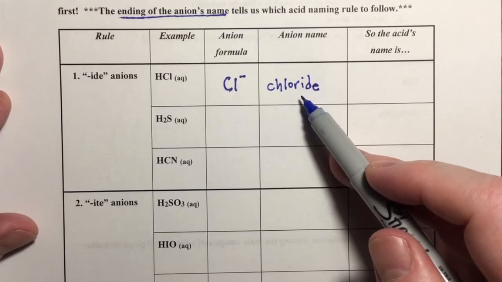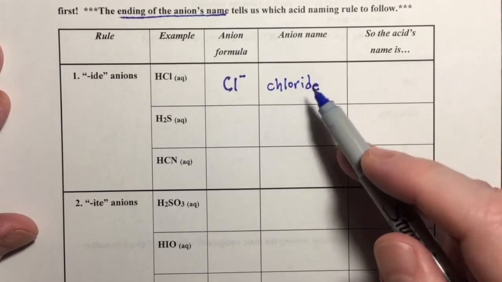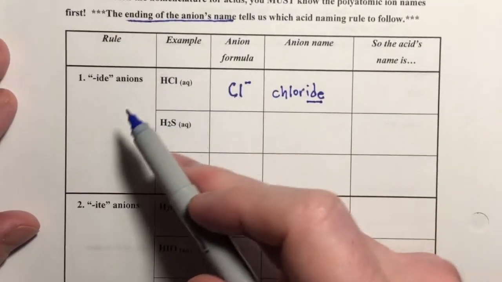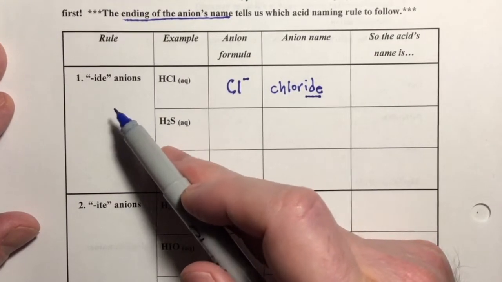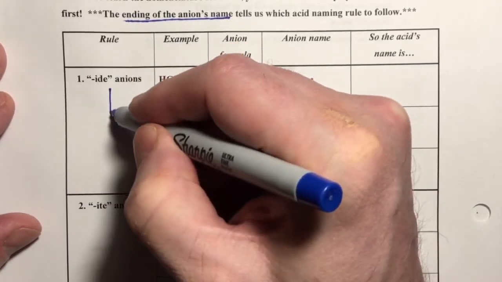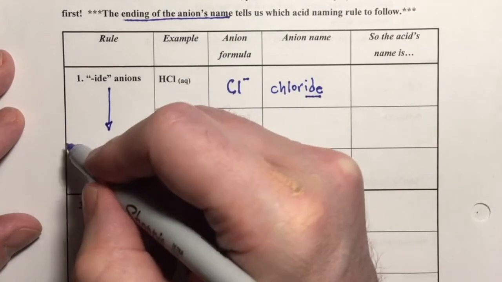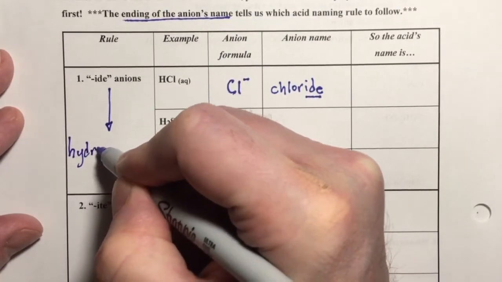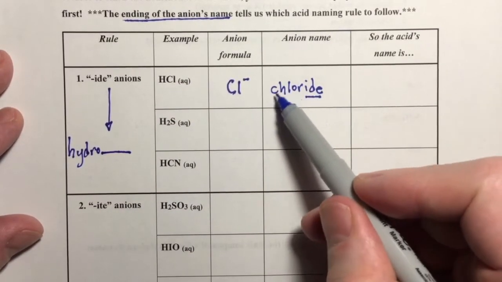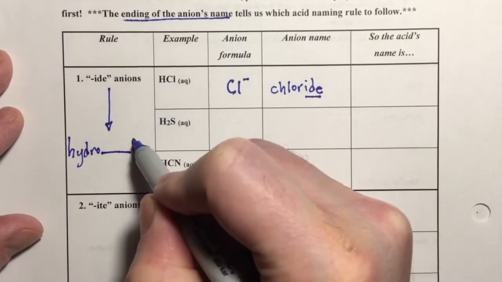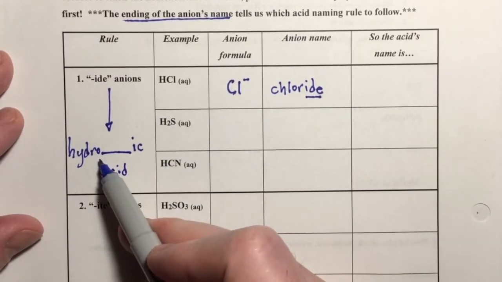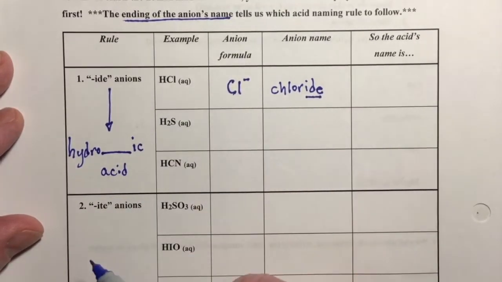So now we have identified the name of the anion. And we can see that the name of the anion ends in IDE, and so we know it's going to use this first rule. Well, this first rule says that if you have an IDE anion upon which the acid is named, then the acid name takes a hydro prefix, HYDRO, then the root word from the anion, and then an IC ending. And then we add the word acid. So it's a hydro prefix, root word, IC ending.